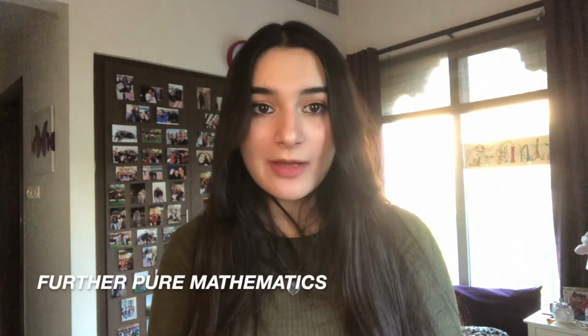Now we're going to talk about the second course, which is Further Pure Mathematics. Further Pure Maths provides a strong foundation of mathematical knowledge for both candidates studying maths at a higher level and those who require mathematics in other studies as well. It's designed to stretch the most able candidates and provides a smooth transition into AS and A-level.